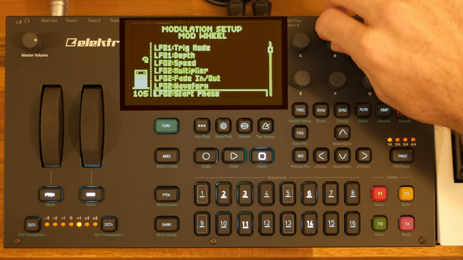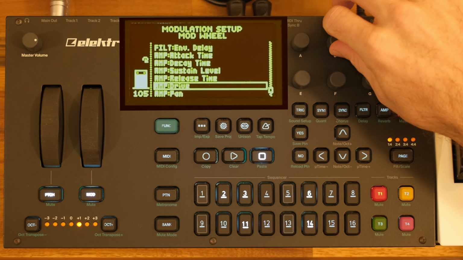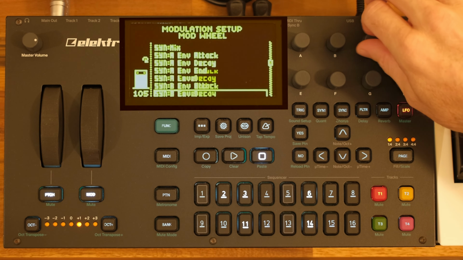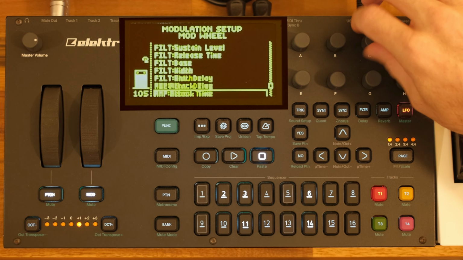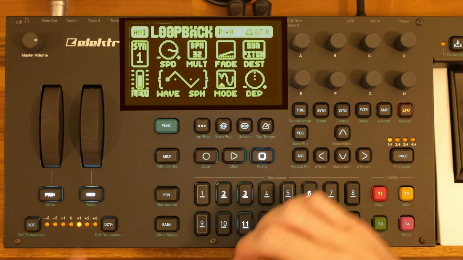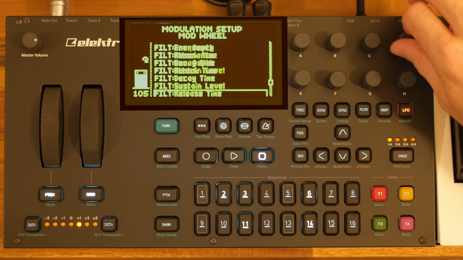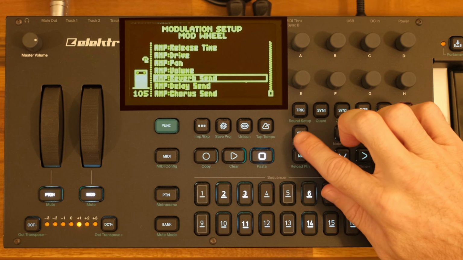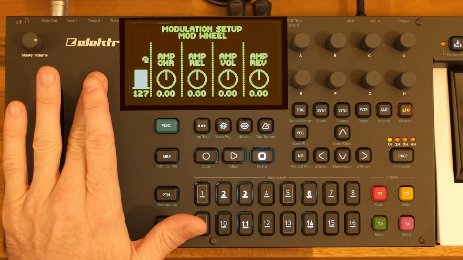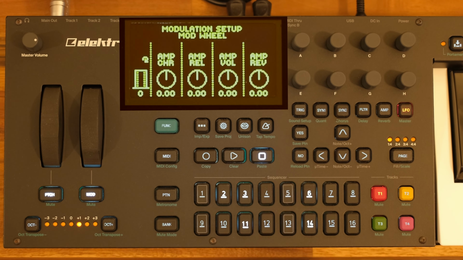Alright, I'll go over to number 2 and this time I'll just control the release time. Next one I'm going to send is going to be amp volume. And last but not least, I'm going to control an effect. Let's go reverb send. Alright, cool. I'm going to increase them, so when this moves up, it's going to increase the effect, and when it comes back down, it's going to shrink back in on the normal effect.